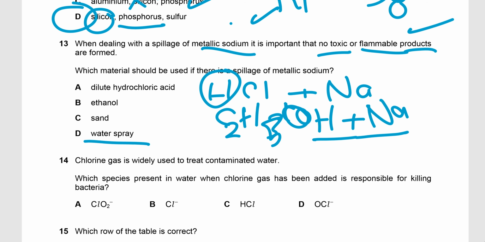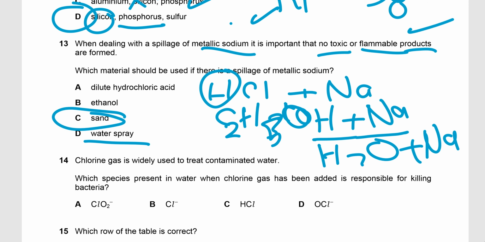Water spray, H2O with sodium, you will form sodium hydroxide and hydrogen gas, also a flammable gas. So the best answer is sand. If you have sodium and you need to discard it, you have to mix it with sand.